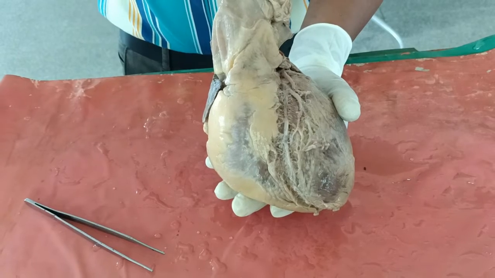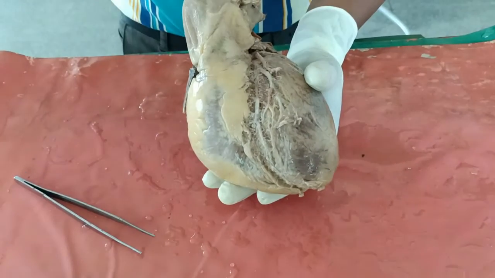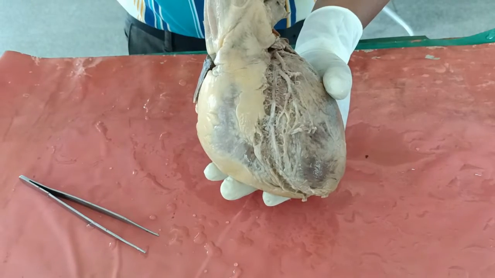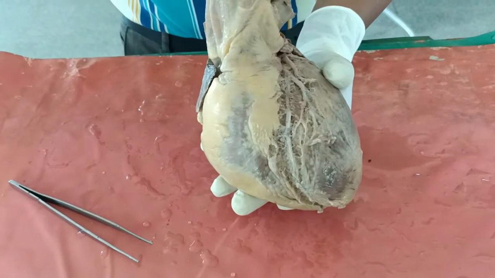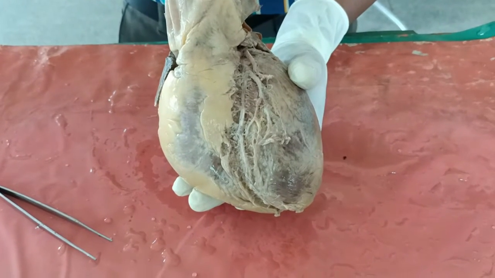So if you count from above downwards, there will be the fifth intercostal space. The apex is present at the fifth intercostal space, 9 centimeters from the midline. Midline to 9 centimeters towards the left side. Then just medial to the midclavicular line.